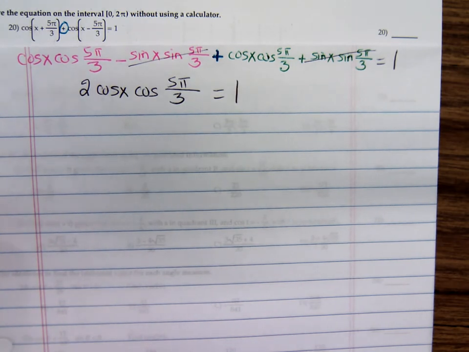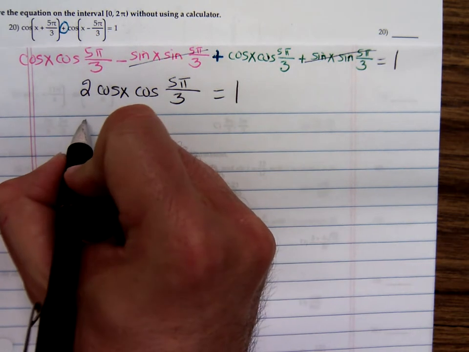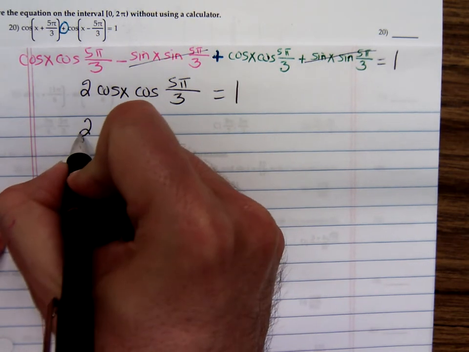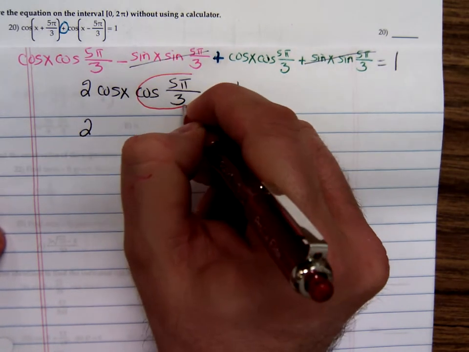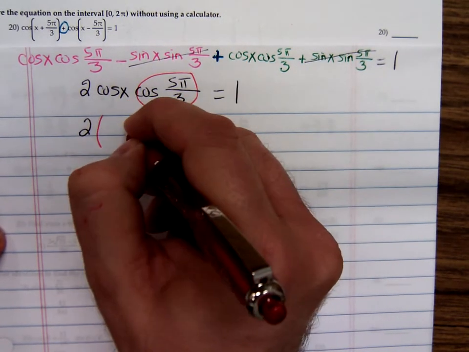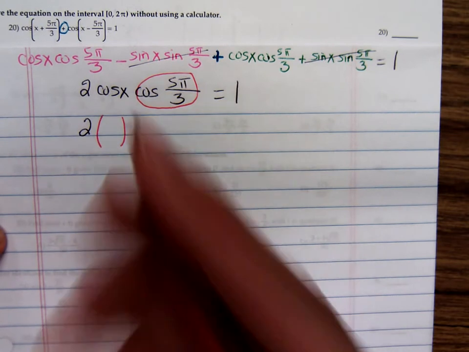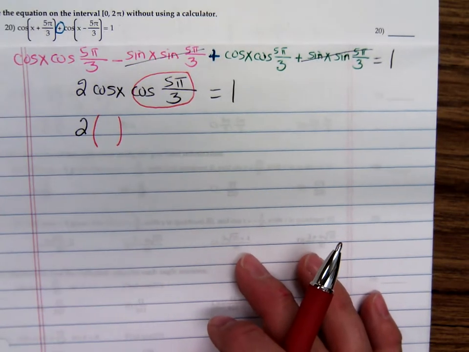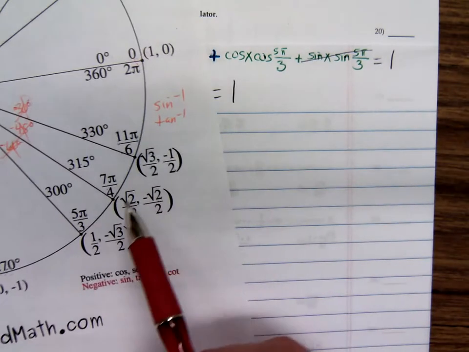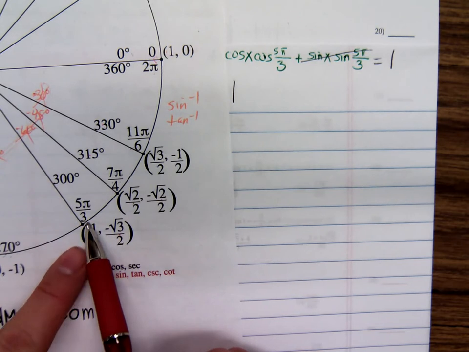Now, I'm carrying down the 2. In red, I'm going to look at the unit circle and replace cosine 5 pi over 3 with whatever it is. Now, do I have my unit circle here? Cosine 5 pi over 3 is 1/2.